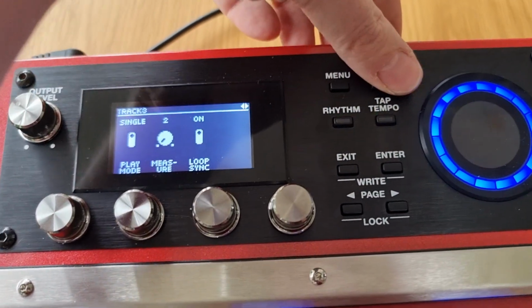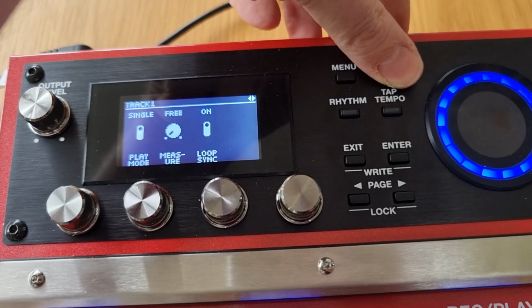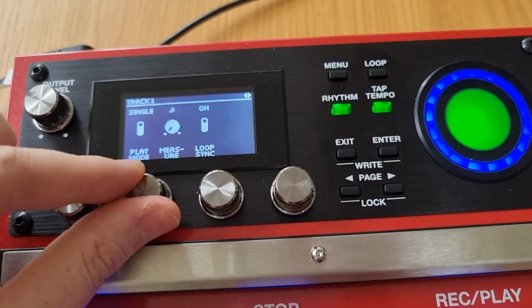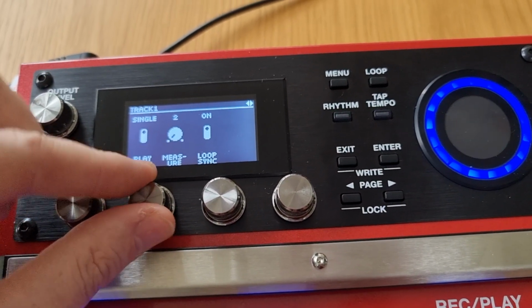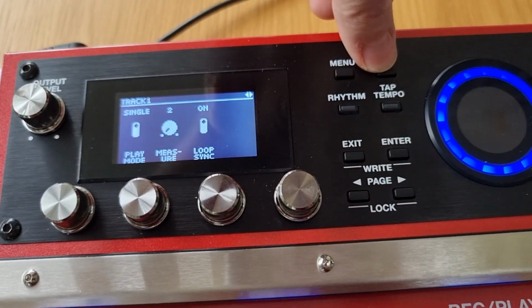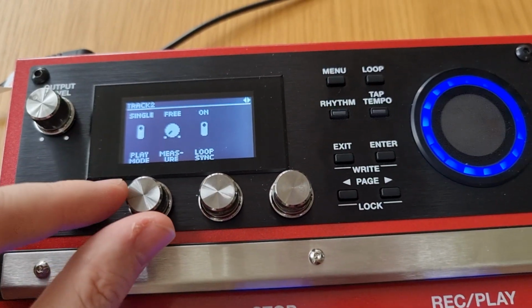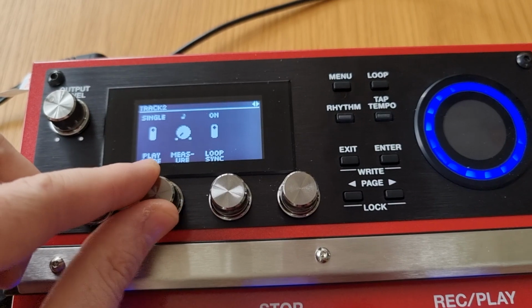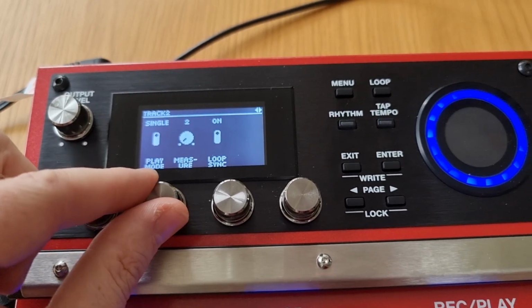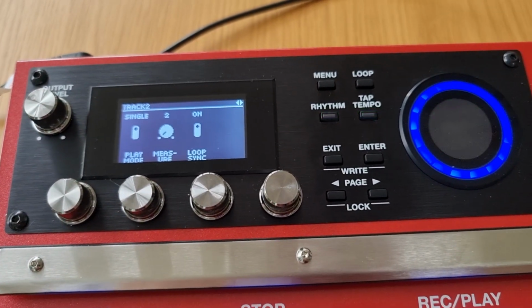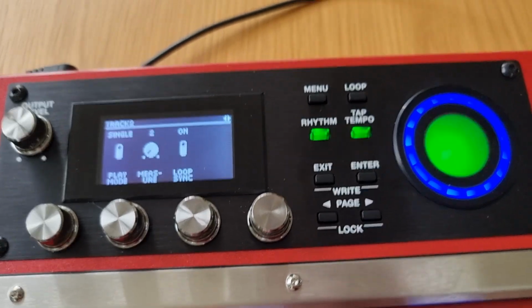And I'll do that, go right round again, with track 1 to 2 measures. 1, 2. Because that just limits the amount of recording you want on each of your rhythms. So I only want 2 bars or 2 measures on each of them. So there we go. So we've done that first of all.